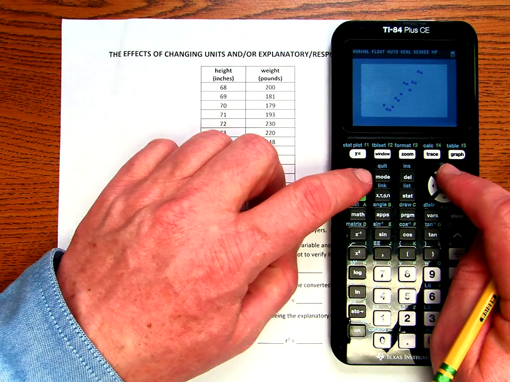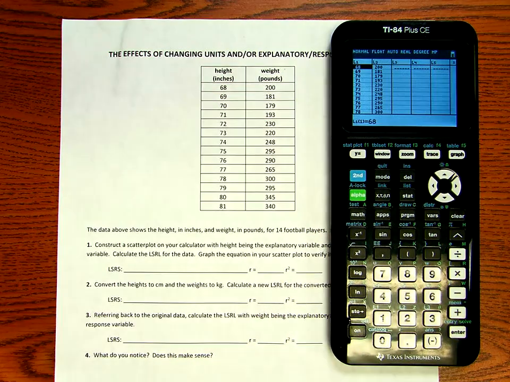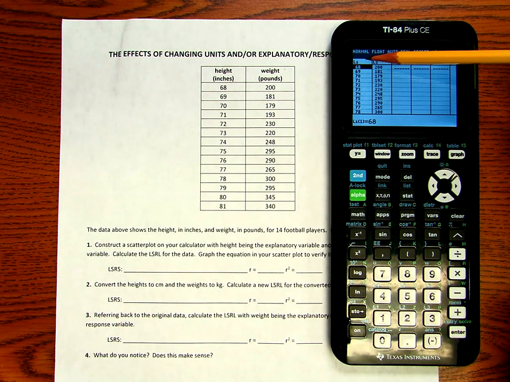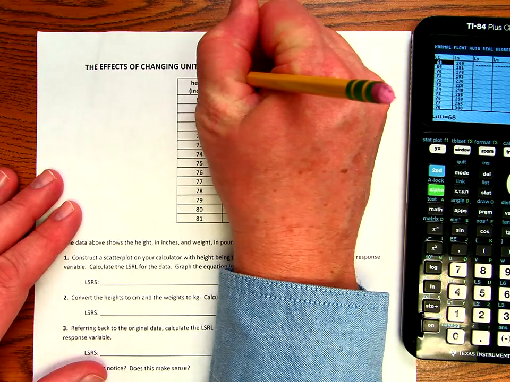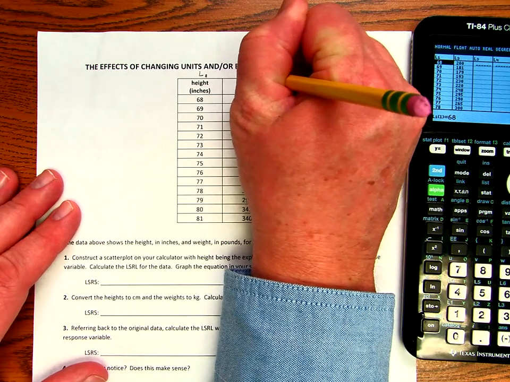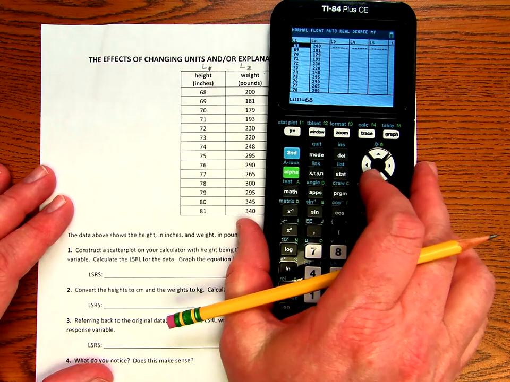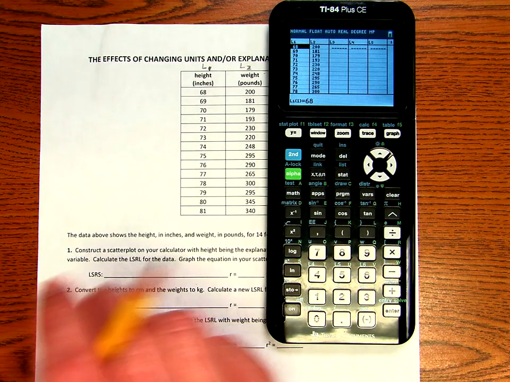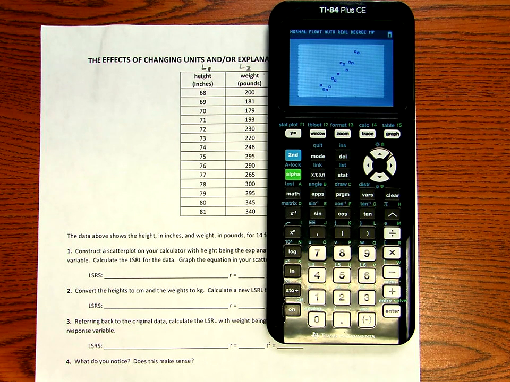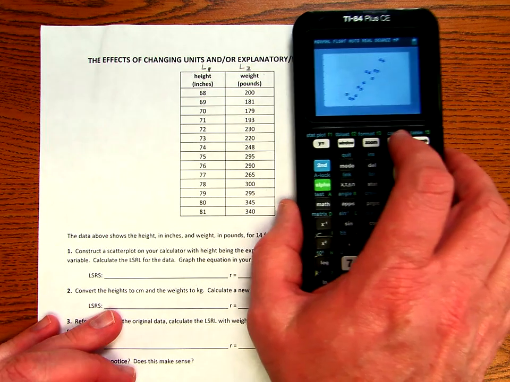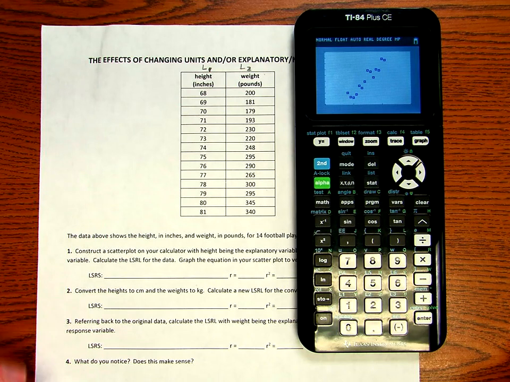So in the interest of time for this video, I already have the height put in L1 and the weight put in L2. And I'm going to mark this up top to keep track of what's where, because we're going to have a couple other lists happening soon with this activity. And I already set up a stat plot. I already built a window that makes sense in the context of the problem. Data certainly appears to be reasonably linear, and it turns out that it is. We're not really going to investigate that any further with today's activity.